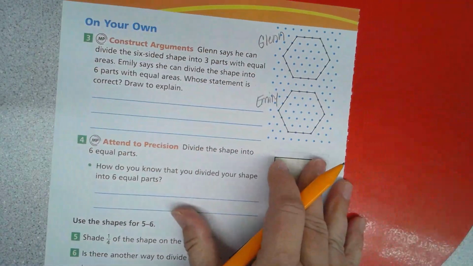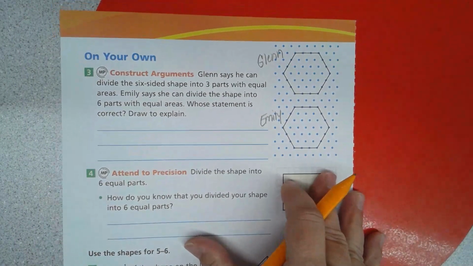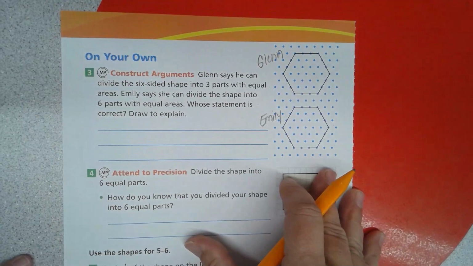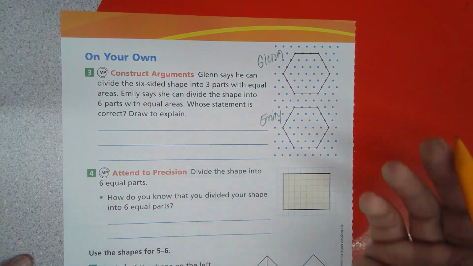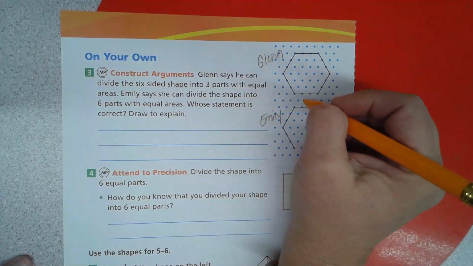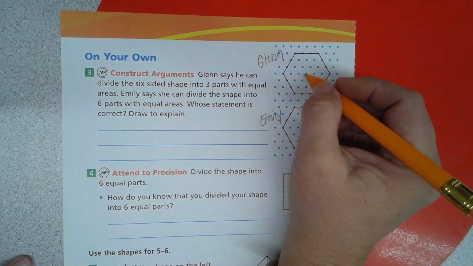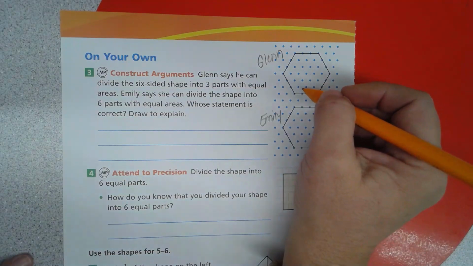Now, I want you to look at this carefully because this is where it gets a little fuzzy, trying to draw this. And you won't have this on statewide testing or map testing, I don't think. They're not going to give you this and say, draw this. They may give you one that already has the parts and ask you a question.